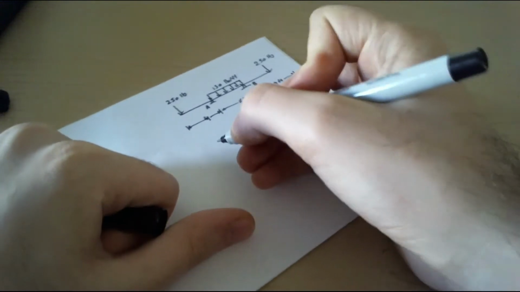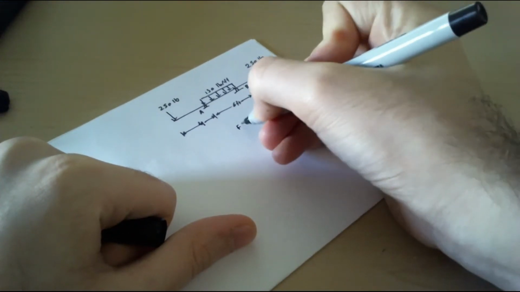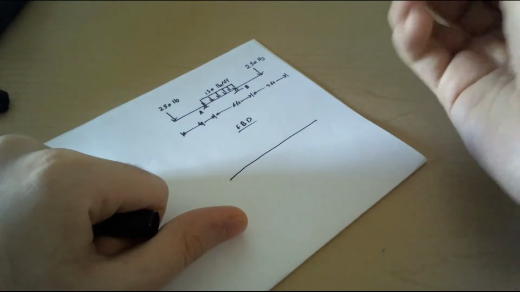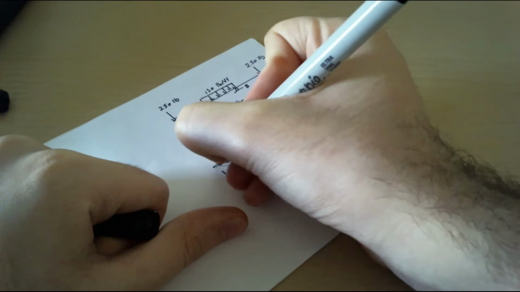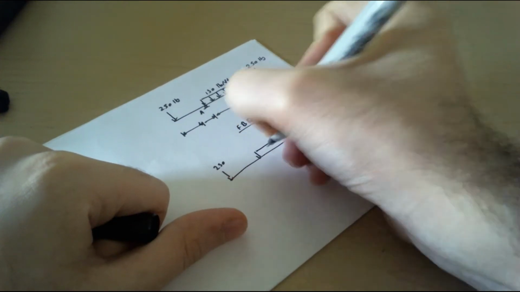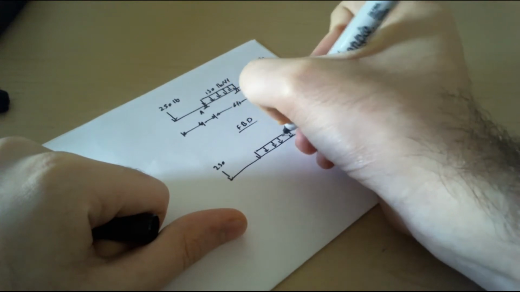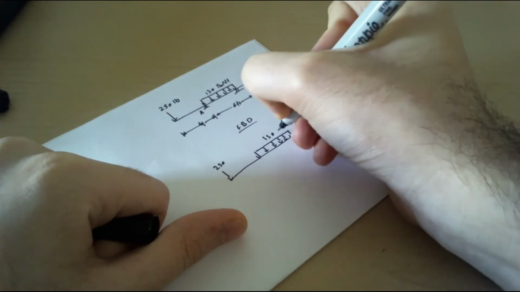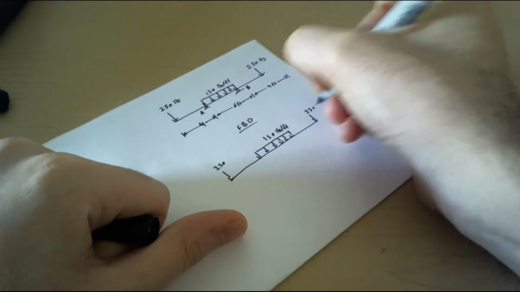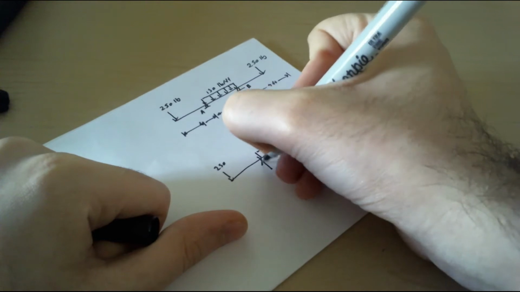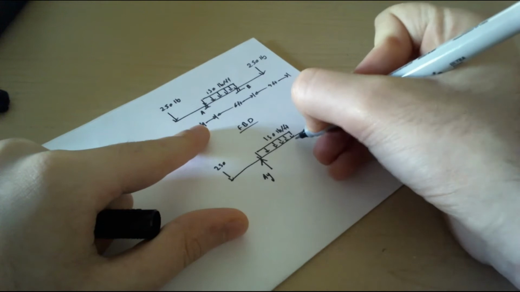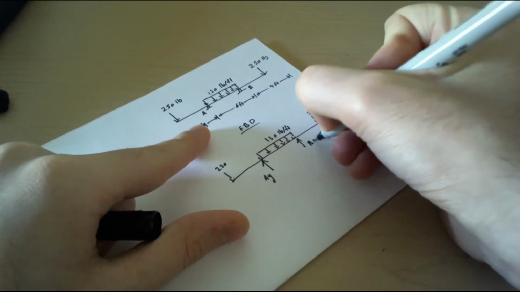So we draw a free body. There is a 250 right here, a distributed load right here, which is 100 pounds per foot, and we have a 250. And we know there is an AY, we know there is a BY.